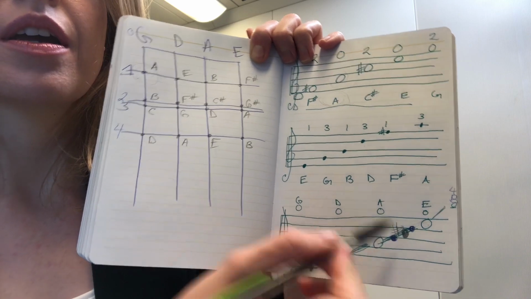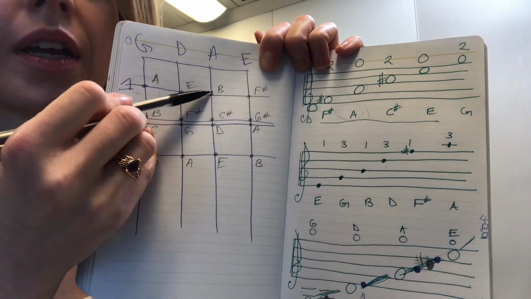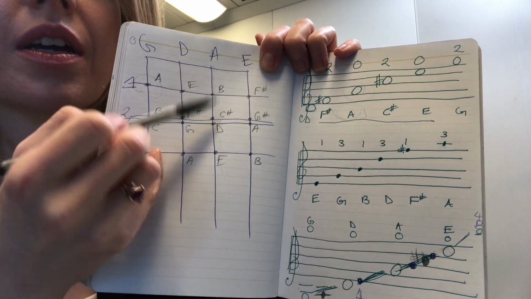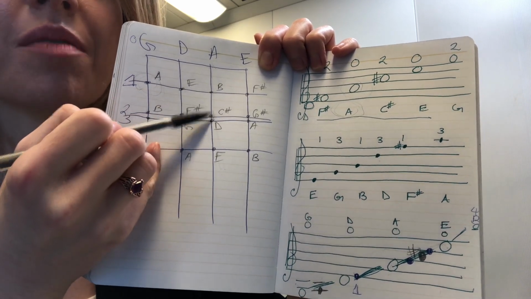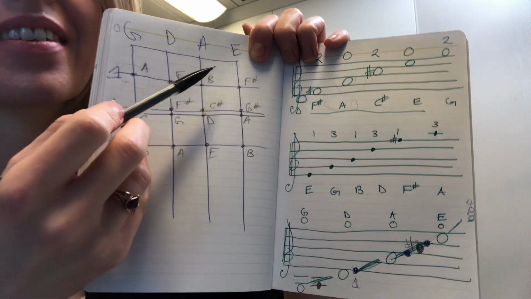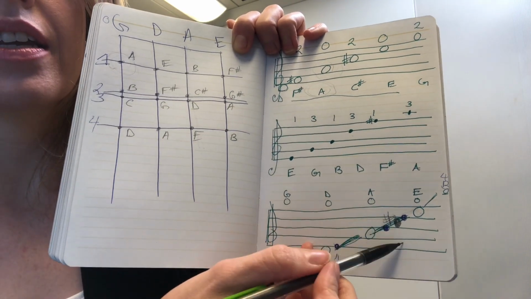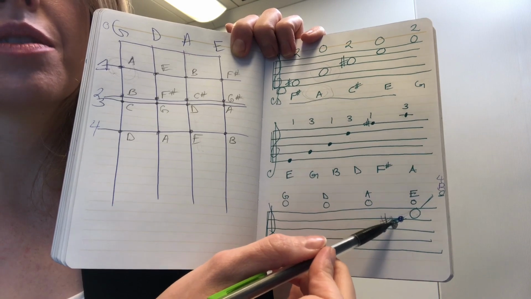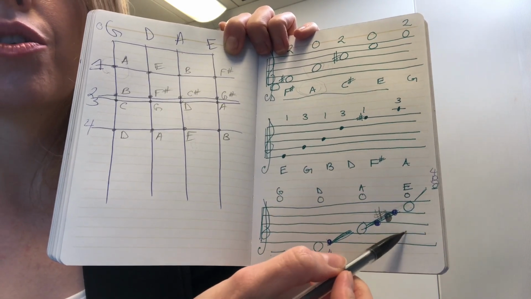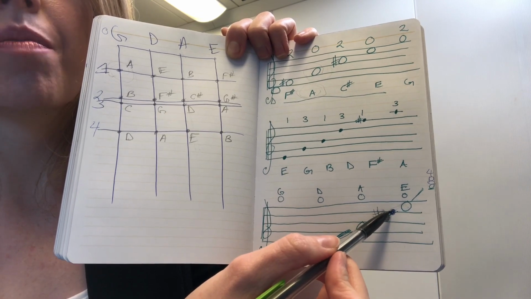C sharp, you might want to also know where that is, the position. So you could say C sharp is 2 whole steps up from A if you wanted to be really precise about it, right? And it's 1, 2, 3 space notes from the bottom. D is 1, 2, 3, 4 line notes from the bottom.